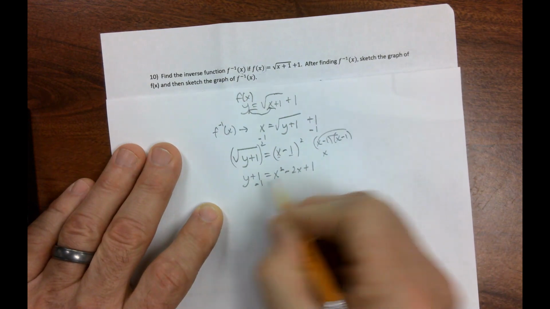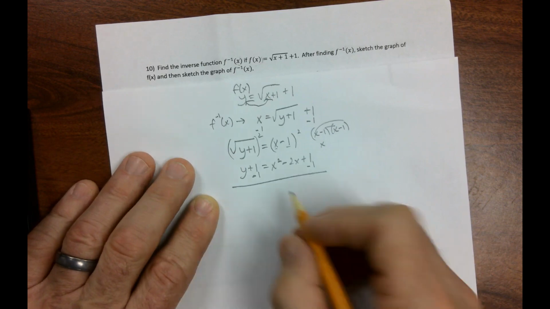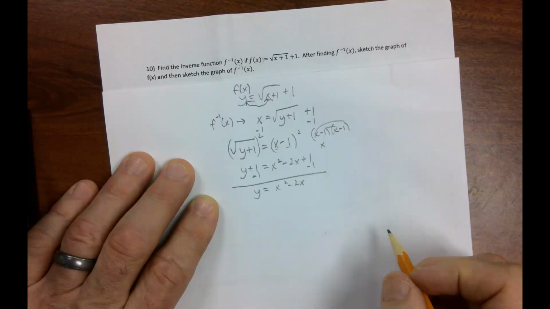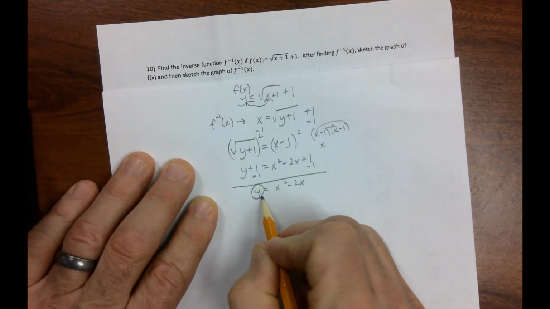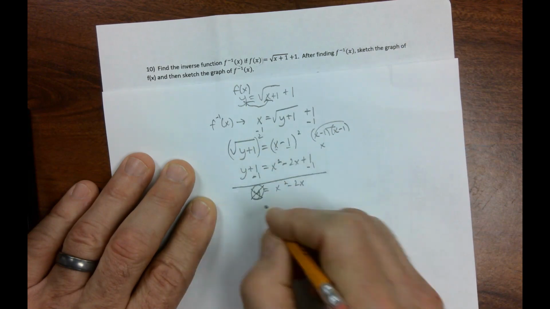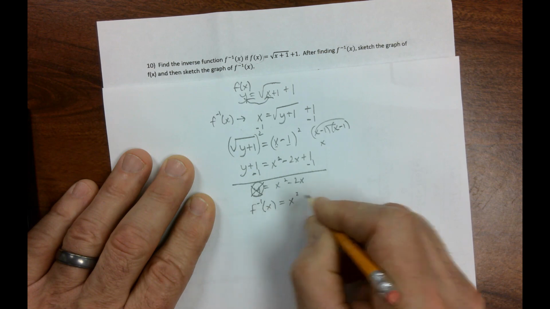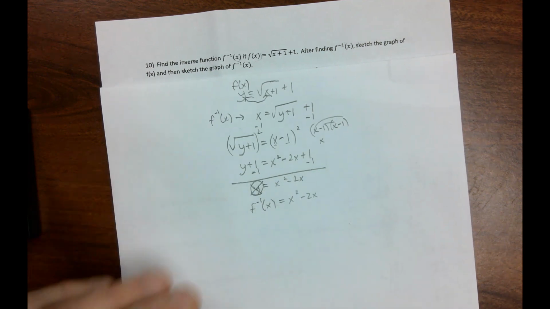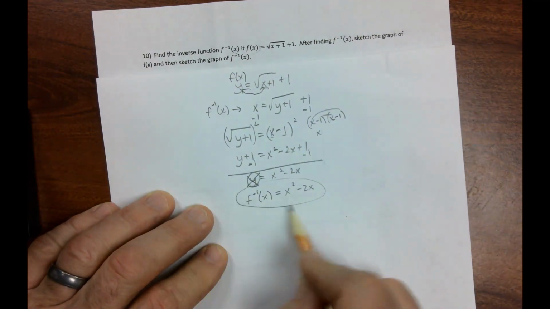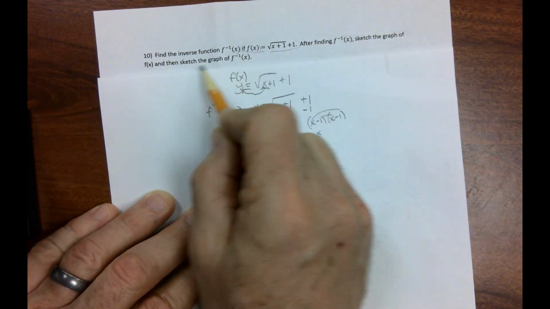Now we're going to subtract 1, subtract 1, and we would get y equals x squared minus 2x. Now, we know this doesn't equal y because this equals y. We switch the x's and the y's, so we take that out. We think, aha, this is now our inverse function. Now, it does say, after finding the inverse function, which we have right here, sketch the graph of f of x, meaning this one, and then sketch the graph of this.